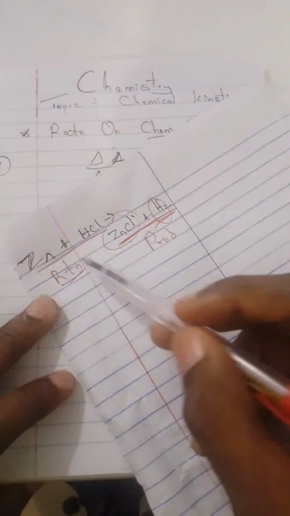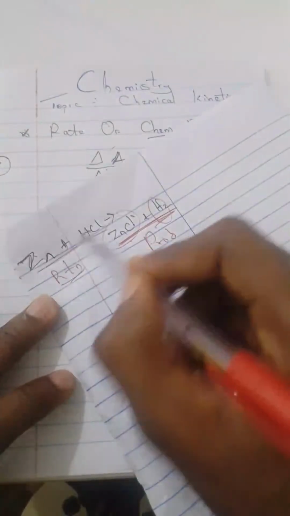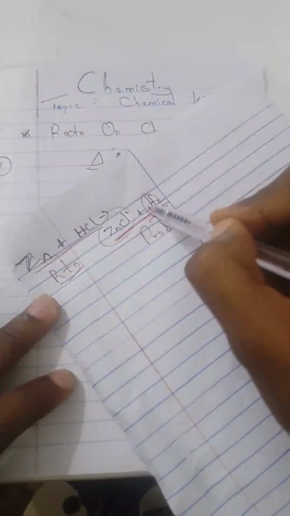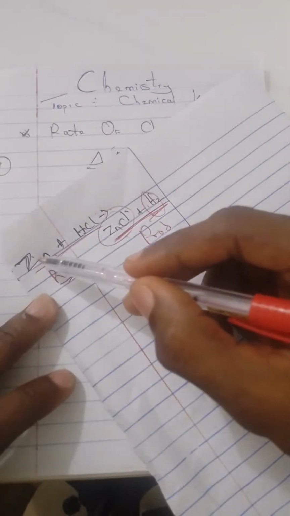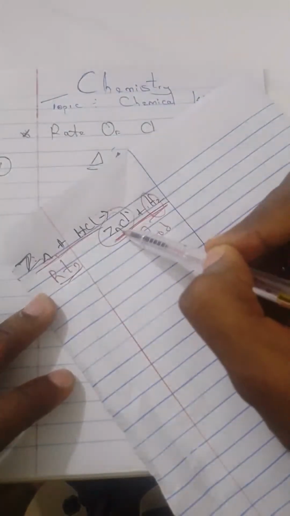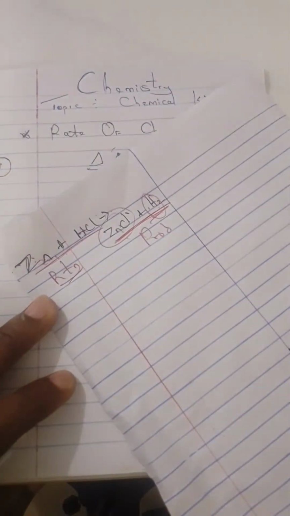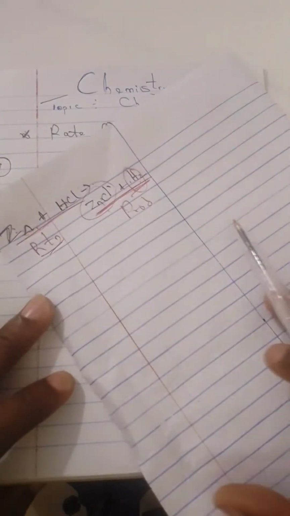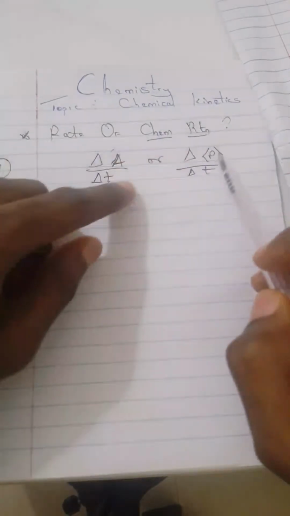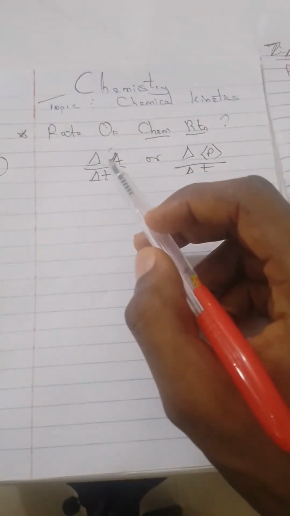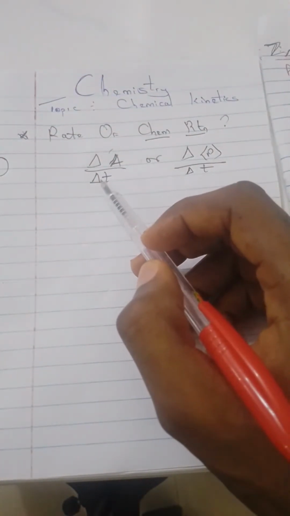Now, the rate of reaction is the speed at which these two things here will change to these two things. The rate of the reaction is the speed at which this guy and this guy will change to this guy and this guy. That's what we call rate of reaction. So in a simple way, let's say it again. A rate of reaction is the change in concentration of either a reactant or a product per time. That's why the formula is: rate of reaction is equal to change in concentration of reactants over change in time.